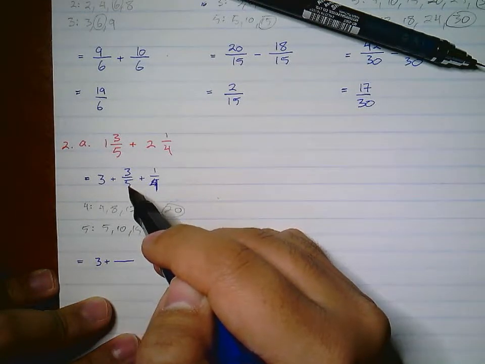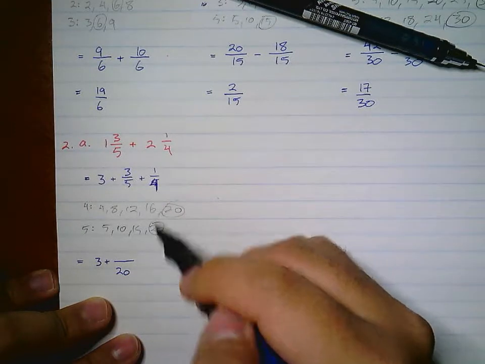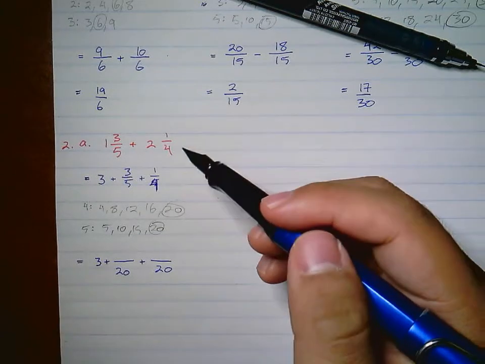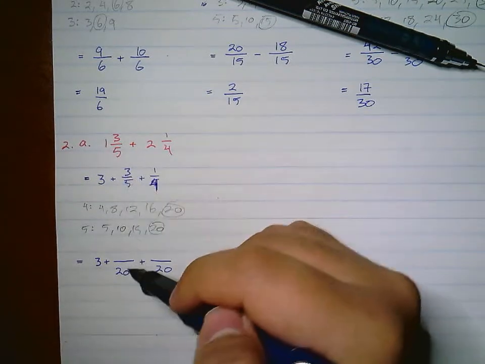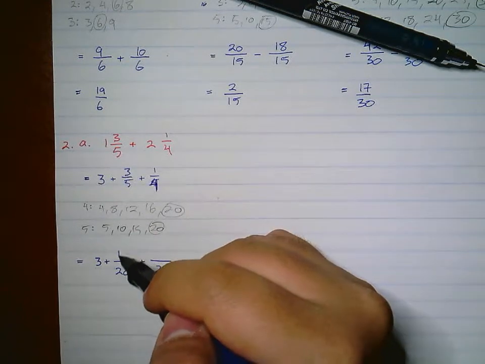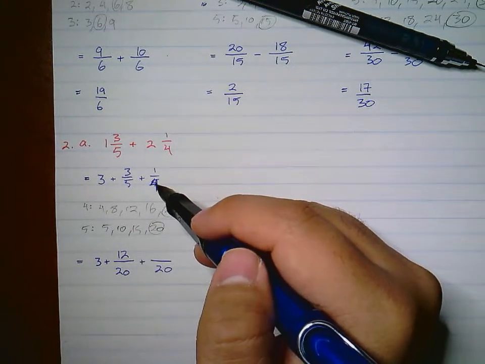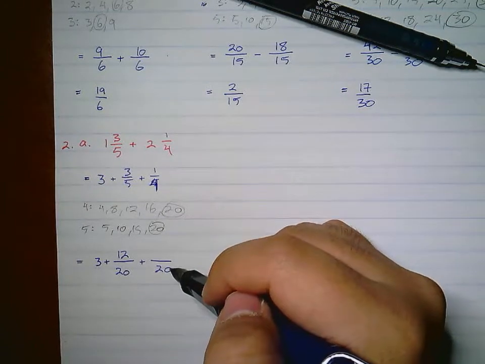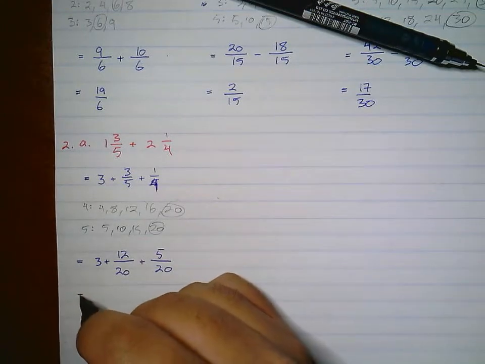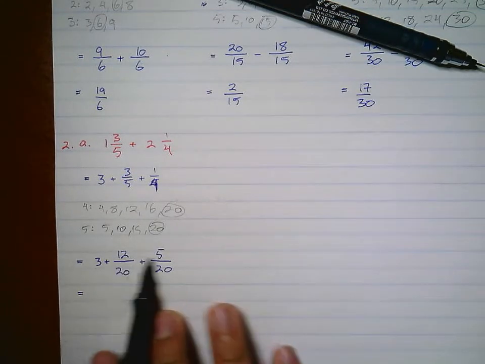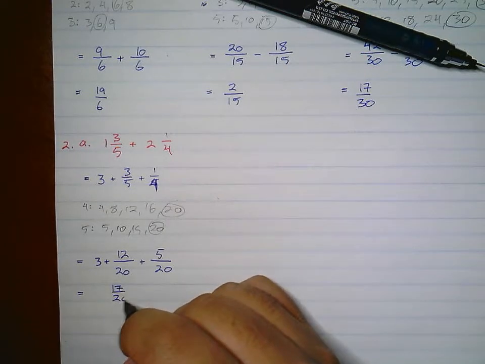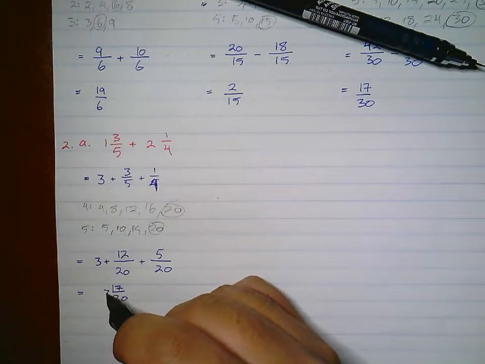This 5 is now going to be 20, and this 4 is now also going to be 20. 5 to become 20, we need to multiply by 4. So 3 times 4 is 12. 4 to become 20, we need to multiply by 5. So 1 times 5 is 5. Now we can add these two fractions together. This will give us 17 over 20, and that 3 will go out in front.